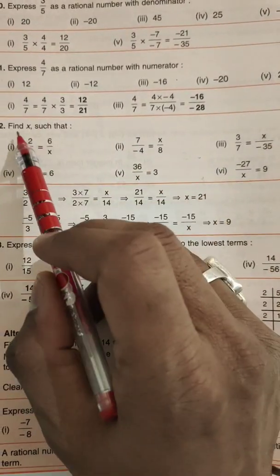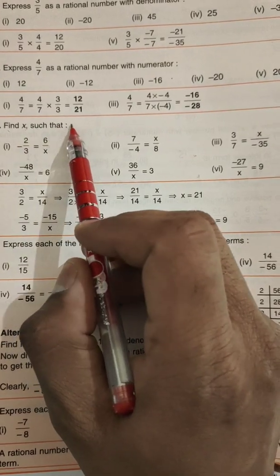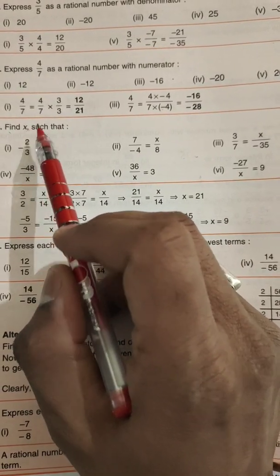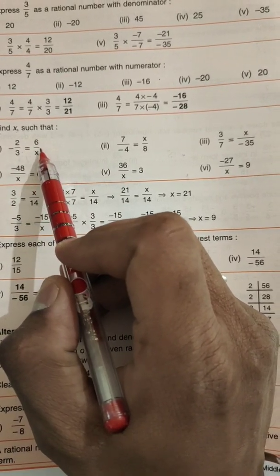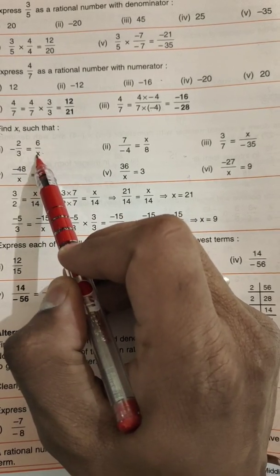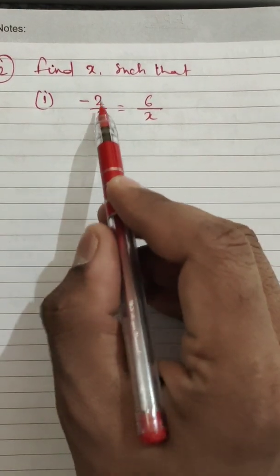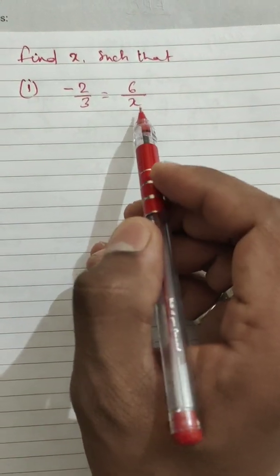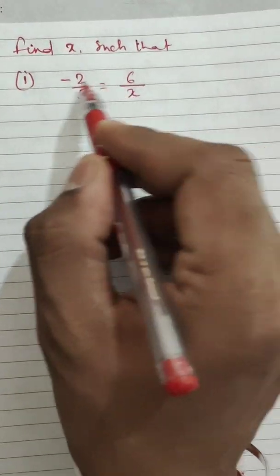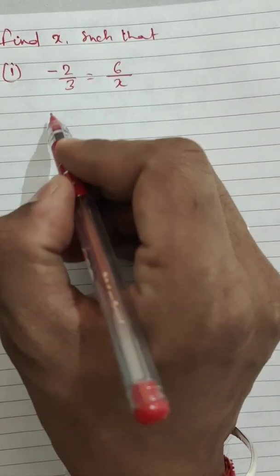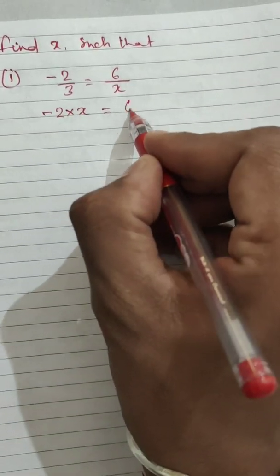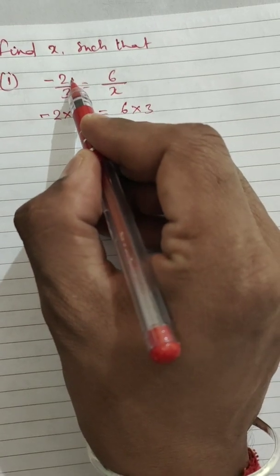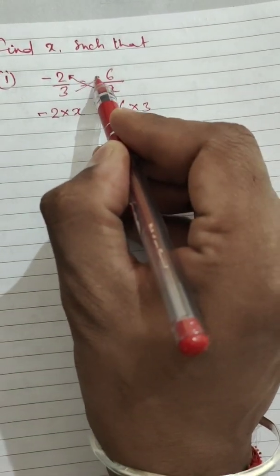Question number 12 is saying find x such that, we have to find the value of x such that, first question is saying minus 2 by 3 is equal to 6 by x. In this question we have to find the value of x. Let us solve and find the value. In class 6 we have studied about cross multiplication. We will cross multiply it. That means minus 2 into x is equal to 6 into 3. Cross multiplication we have done here.